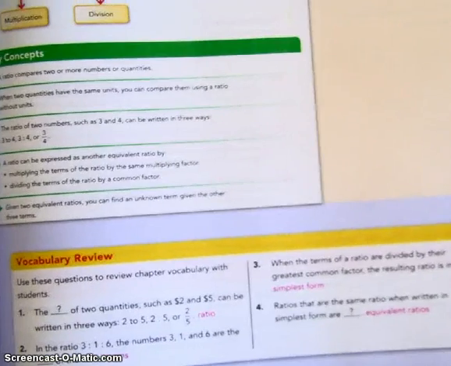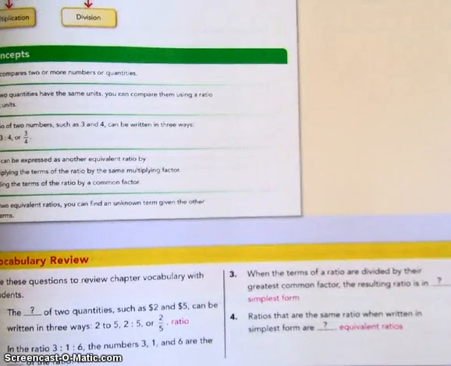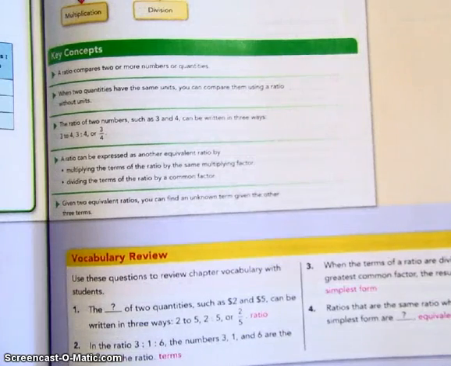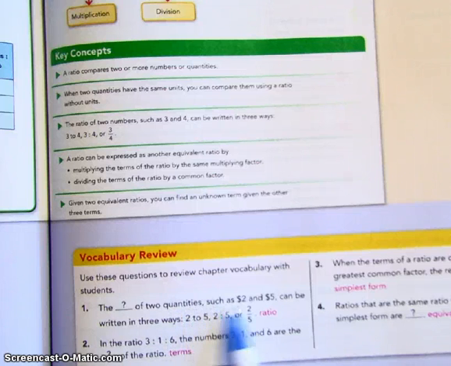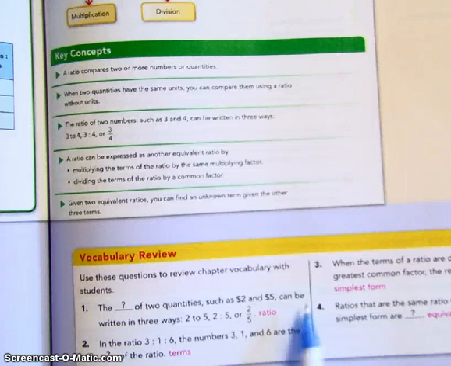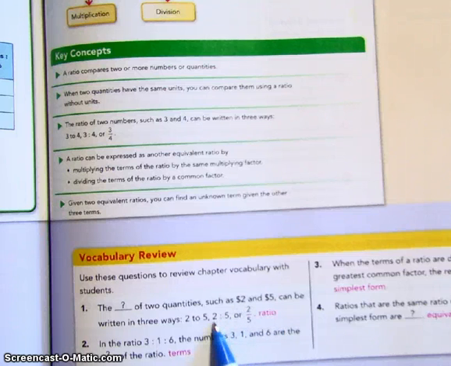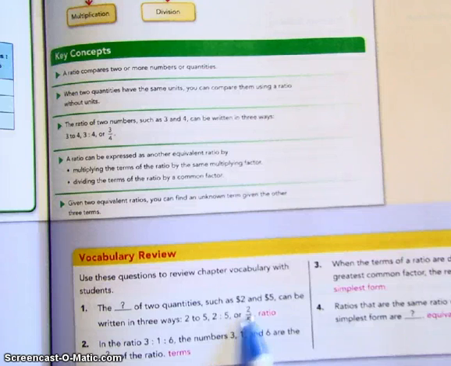Okay, using these questions to review chapter vocabulary, I'm reading right down here. The what of 2 quantities, such as 2 and 5, can be written in 3 ways. So 2 to 5 would be our ratio, but it can also be written 2:5 or 2/5.